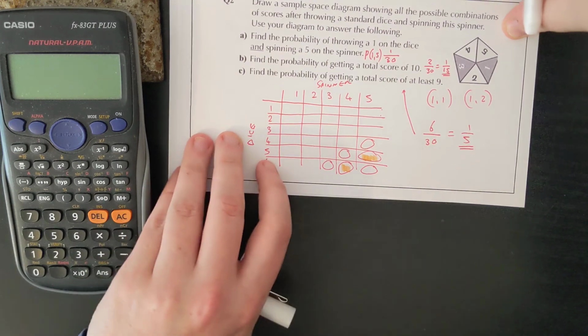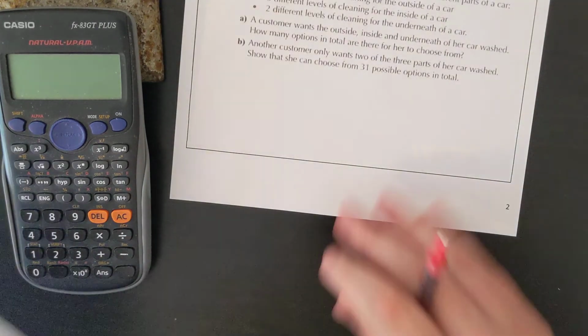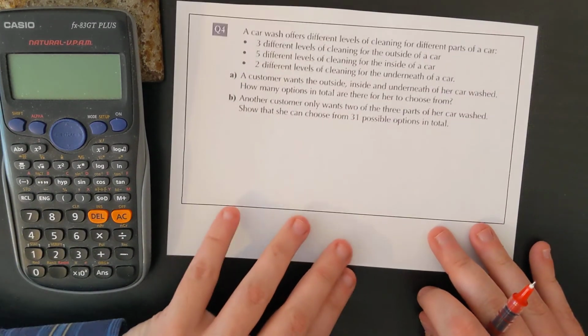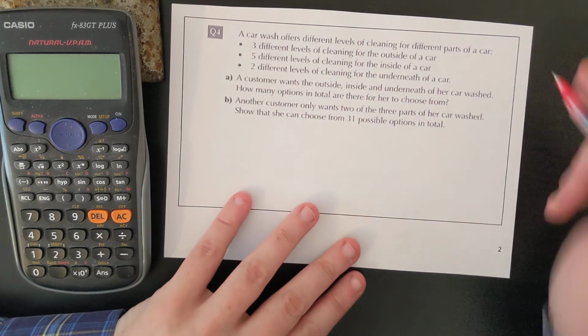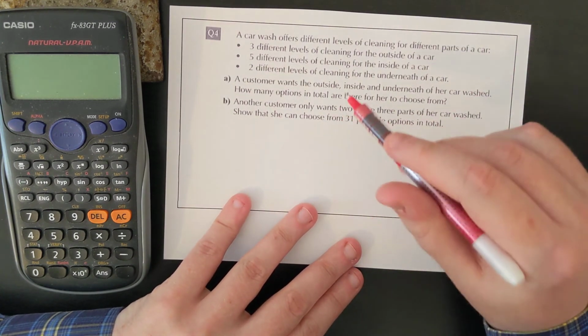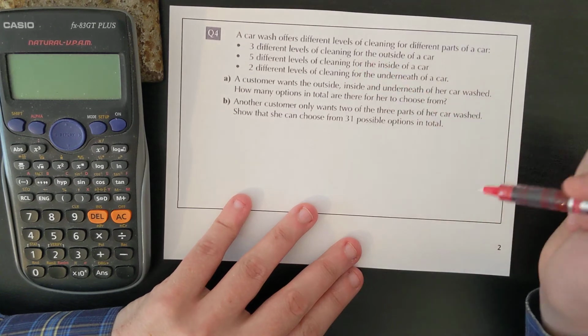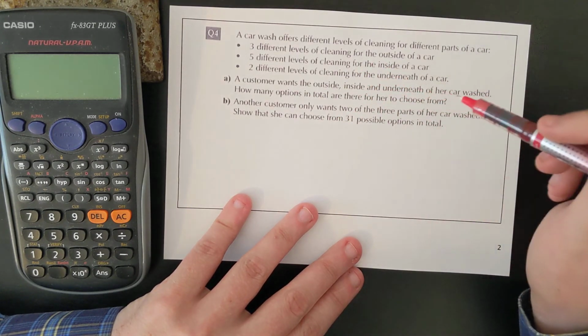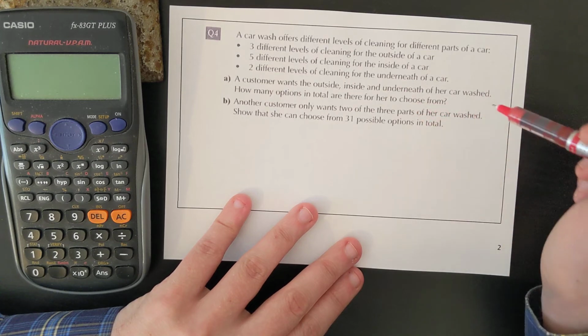My final example question looks at counting principles. A car wash offers different levels of cleaning for different parts of a car. 3 different levels of cleaning for the outside, 5 for the inside, 2 for the underneath. A customer wants the outside, inside, and underneath of their car washed. How many options in total?